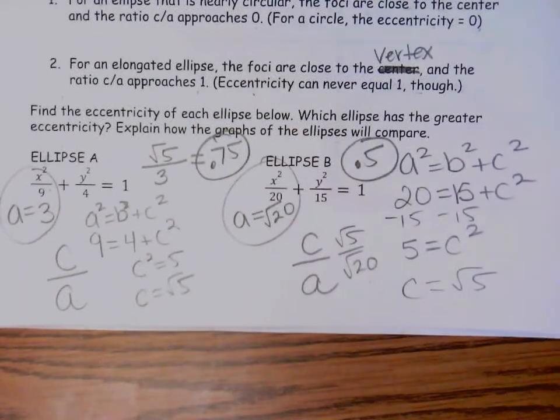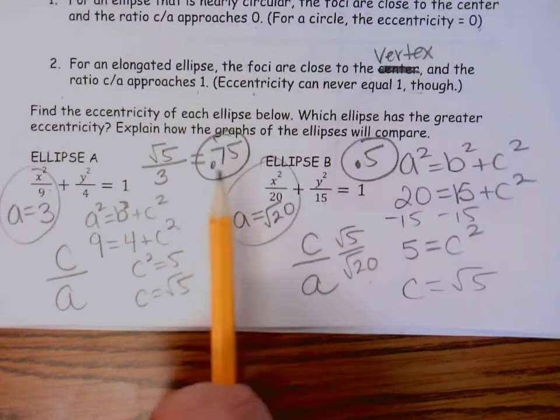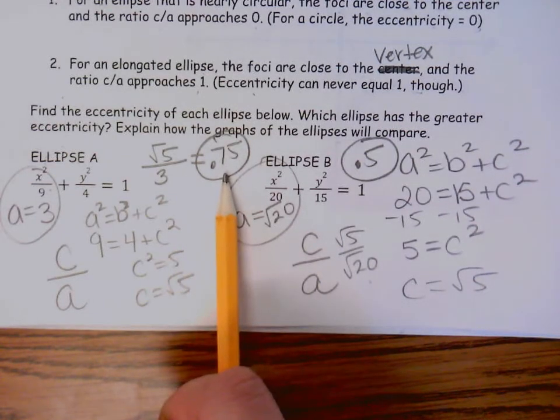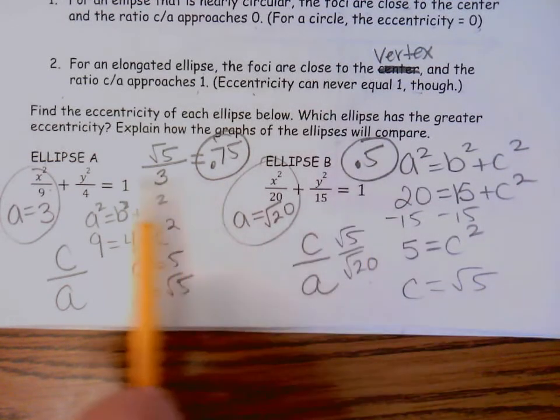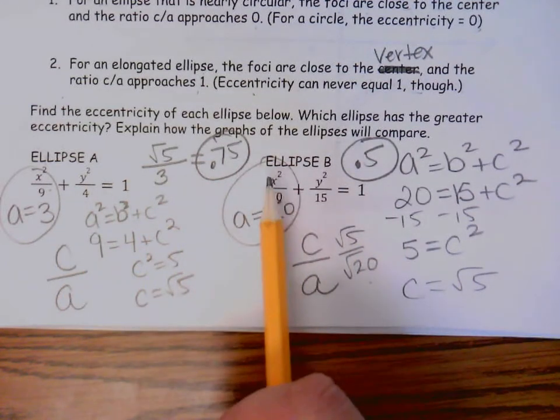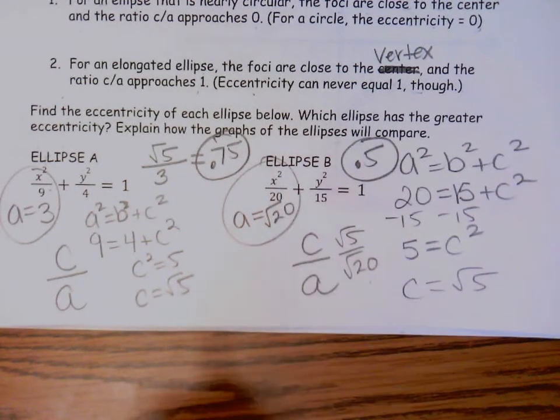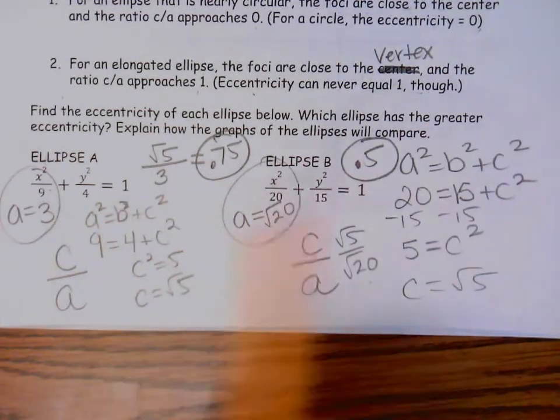So if you just had to compare the two, which one is more elongated? A. 0.75 is closer to 1 than 0.5, but they're both fairly elliptical, right? You're not going to mistake these for a circle. A circle would be like 0.1 maybe, or 0.01 would get mistaken for a circle.